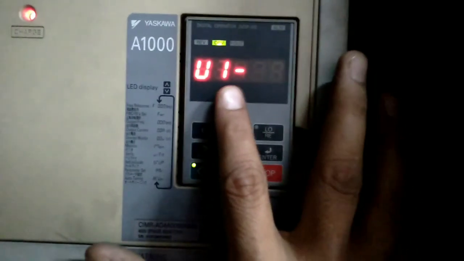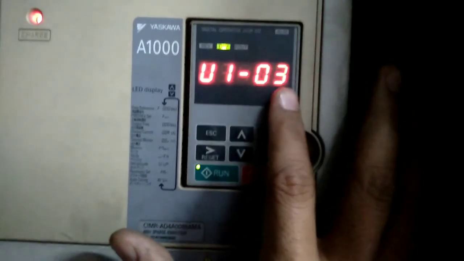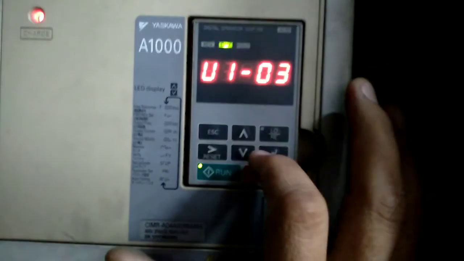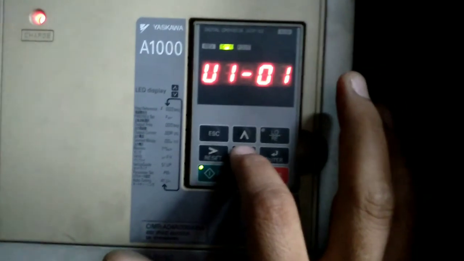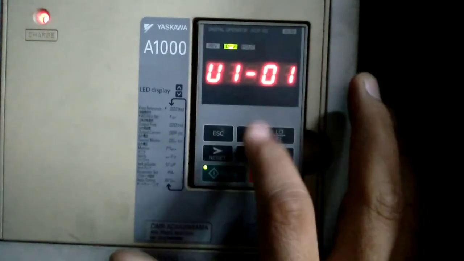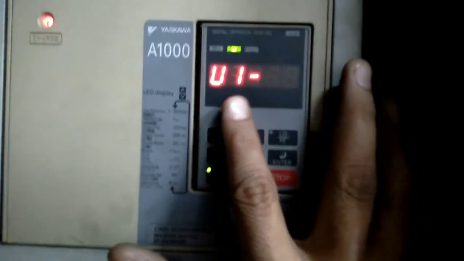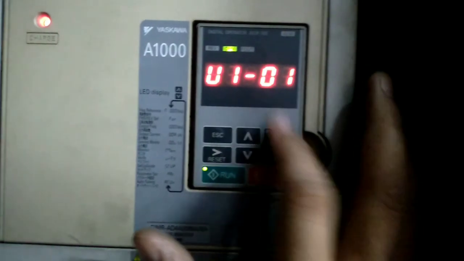If you press enter, you can see that the monitor parameter number U103 is showing. You press the down button to come to U101, the first parameter in this monitor menu.